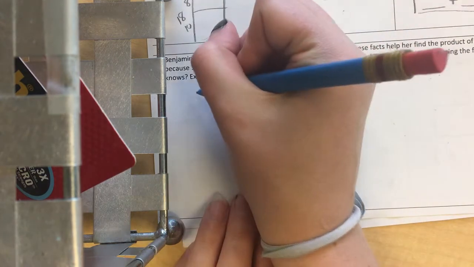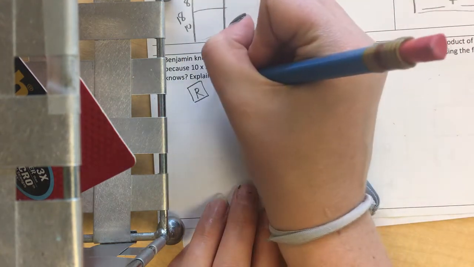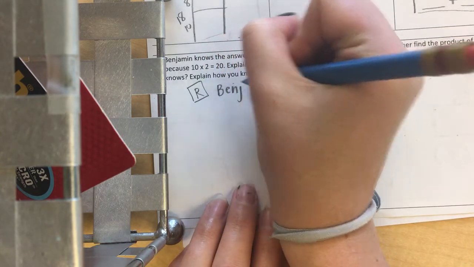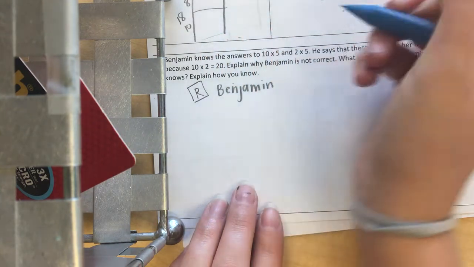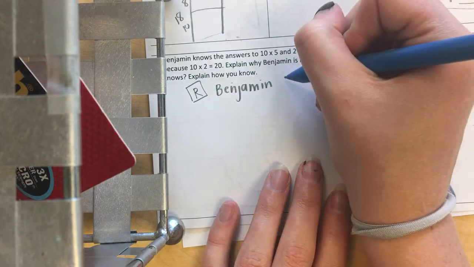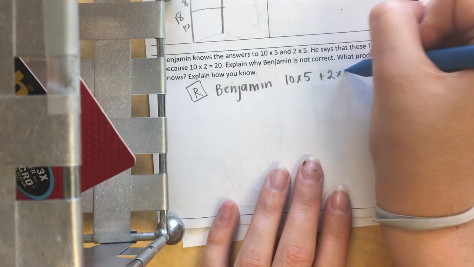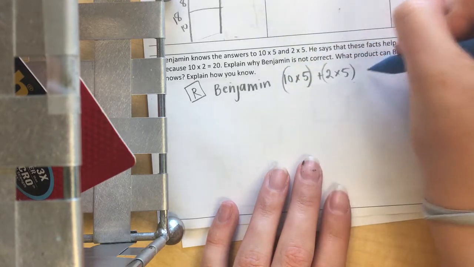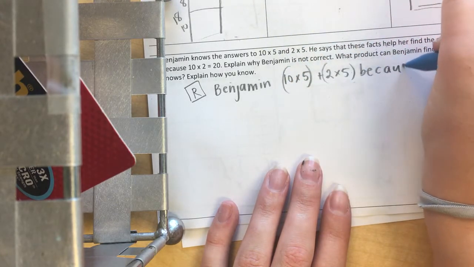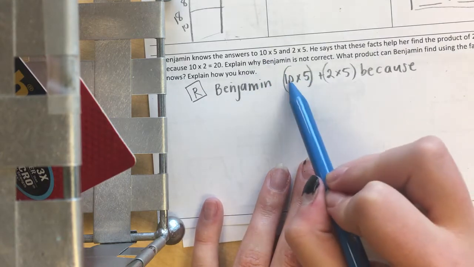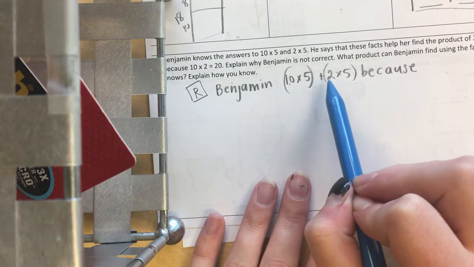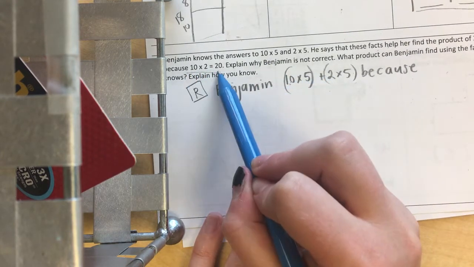So first of all, we need to explain or retell what Benjamin did. Benjamin did 10 times 5 plus 2 times 5 because he thought that he knows that 2 times 10 equals 20.